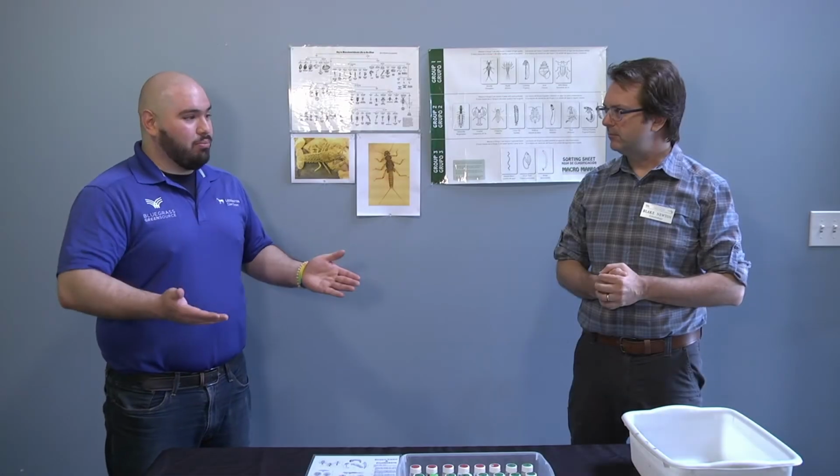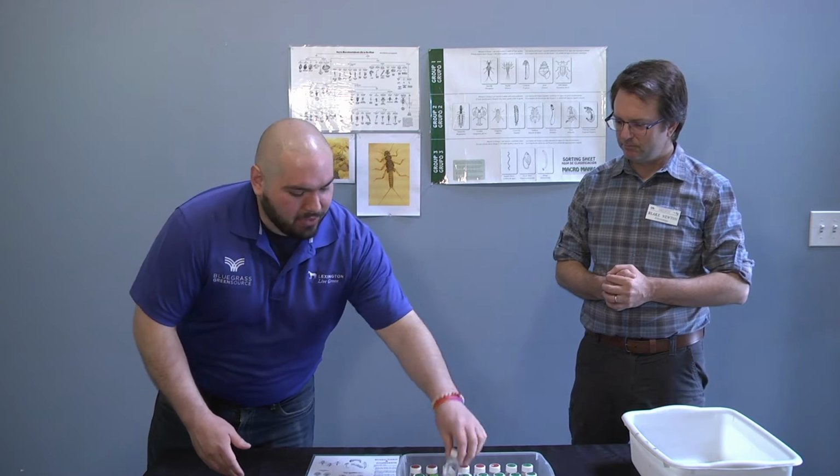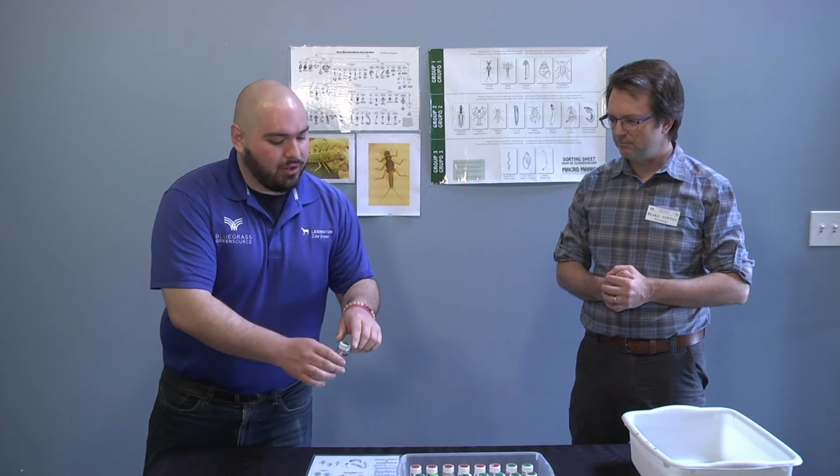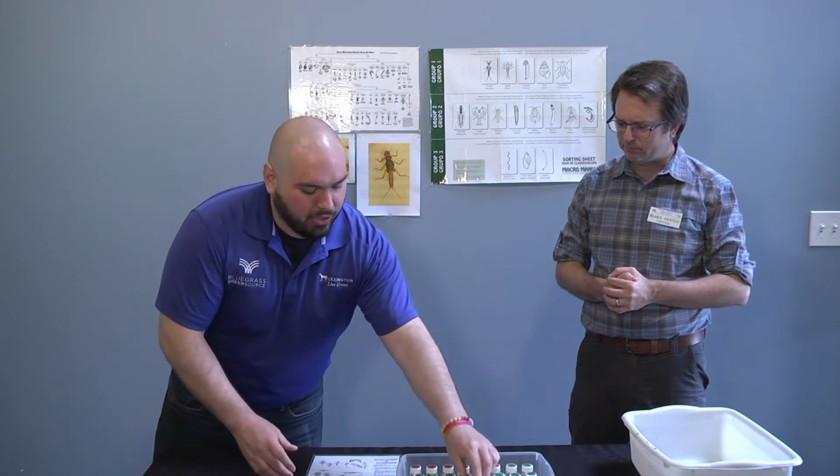Well, today we actually brought some different samples that we have in our office. We can talk about how we figure out what they look like, right? So we have some different samples and they are labeled according to different colors. Blake, why do you think that we have these labeled in different color groups?